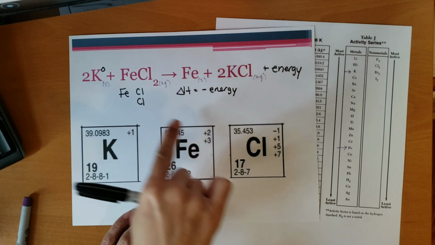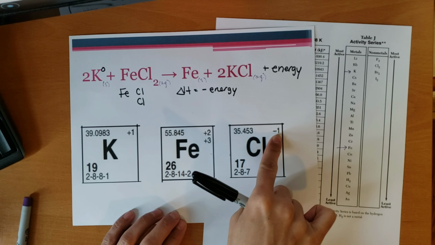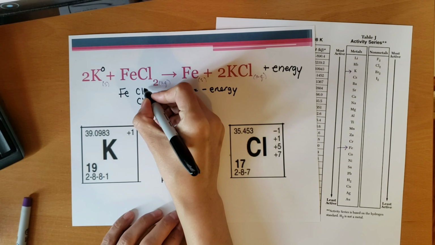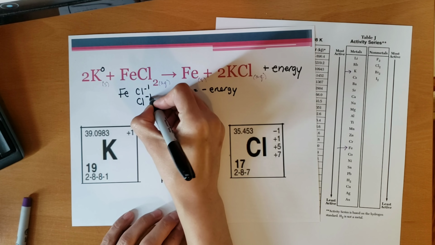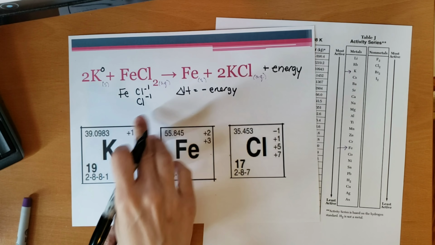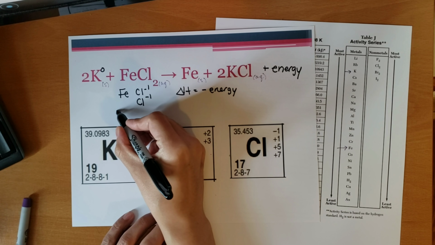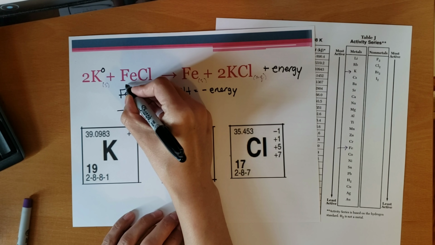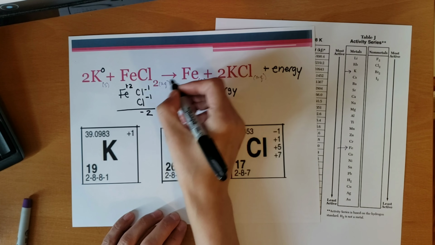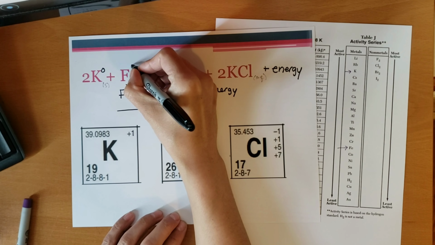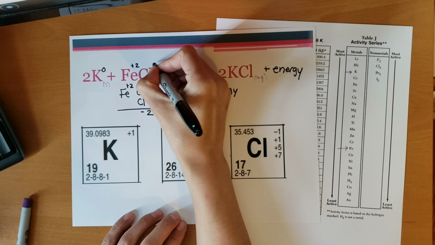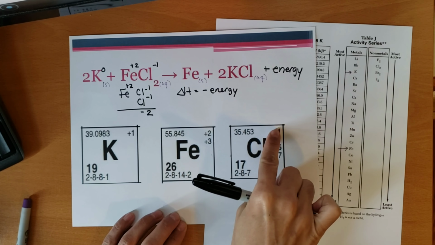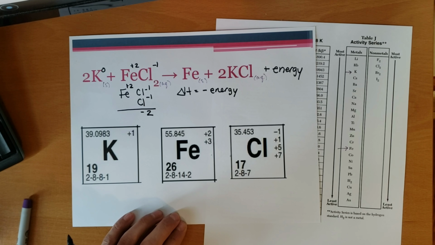So when iron bonds with chlorine, chlorine must be negative. So the charge of the chlorine has to be -1. Since each chlorine is -1, that gives me a total charge of -2, meaning that this iron has a +2 charge. It could be helpful to write the oxidation number of each species in the upper right-hand corner, just like it is on the periodic table.